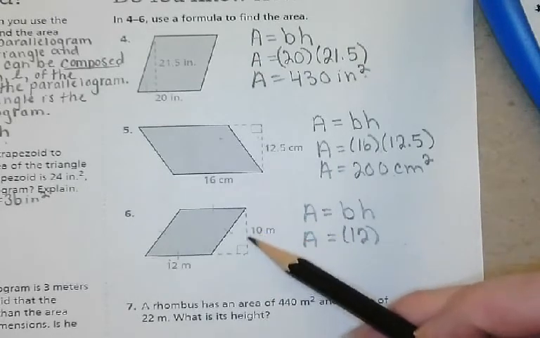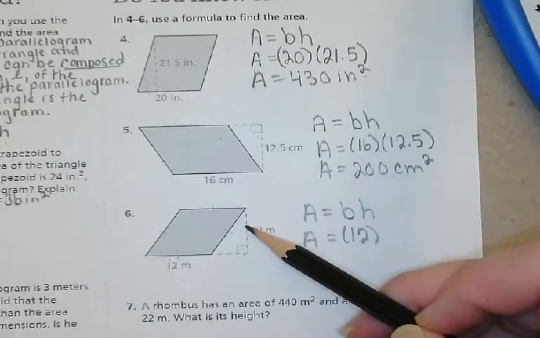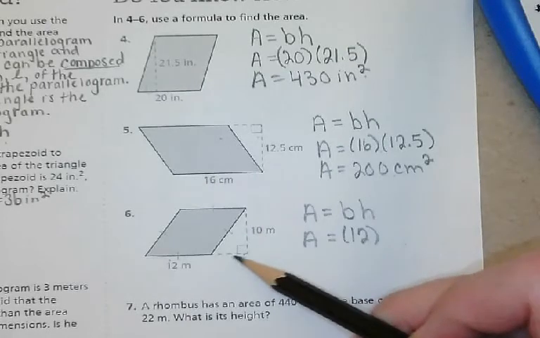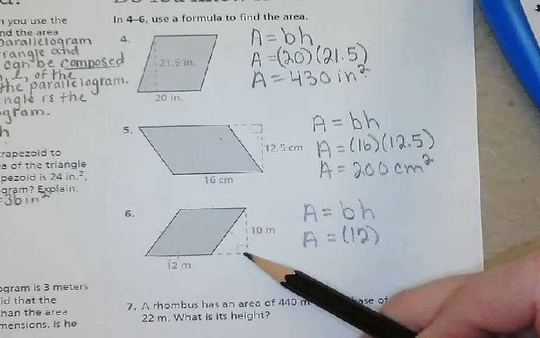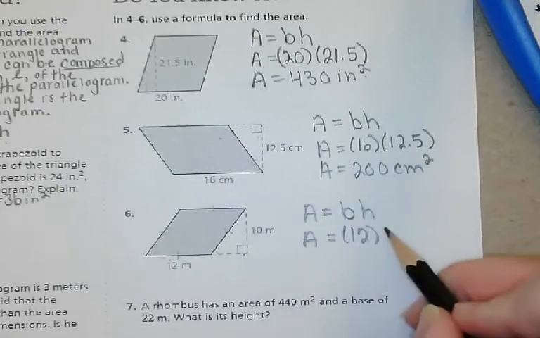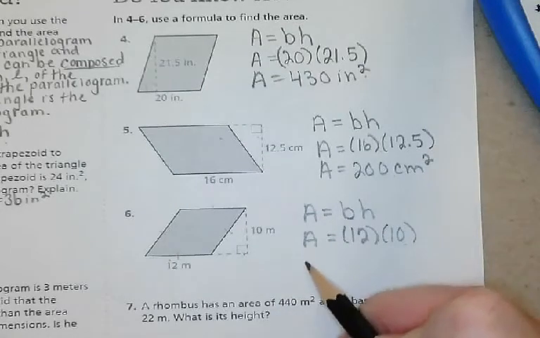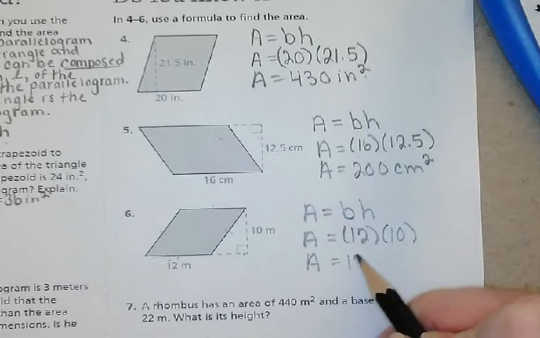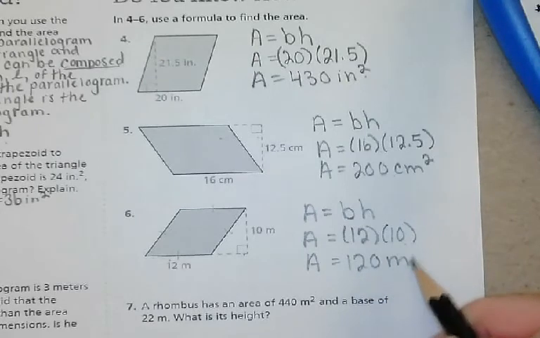And then the height would be where you drop a vertex down perpendicular to the base, and it forms that right angle. So the height is the 10. And when we multiply together, we get the 120 meters squared.